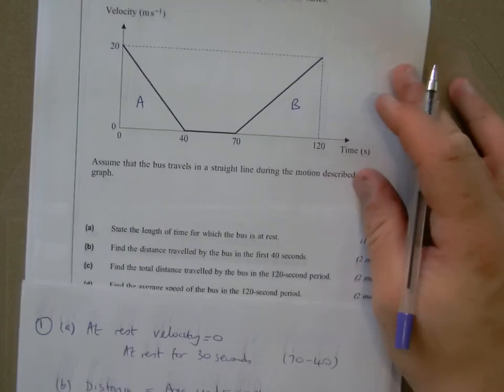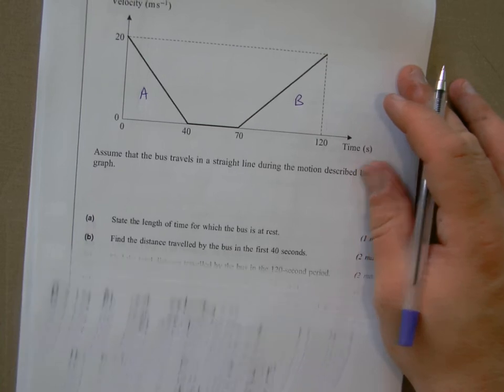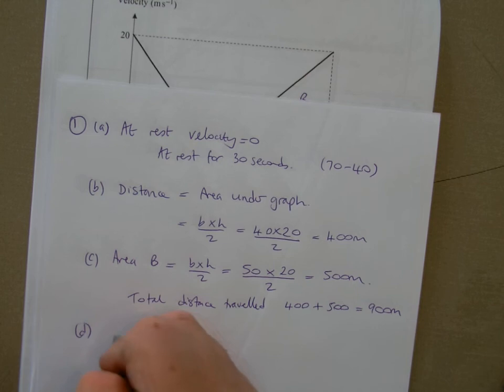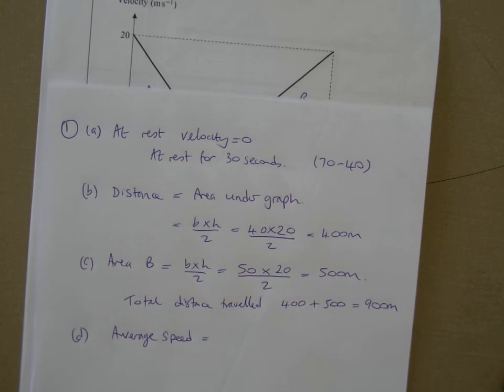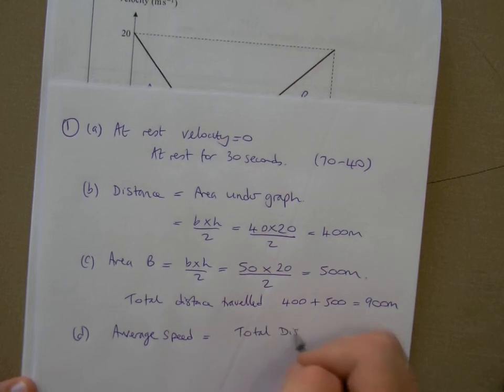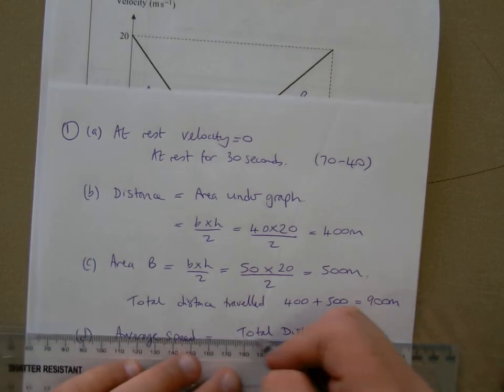Okay. Part D then, find the average speed of the bus in the 120-second period. So to get the average speed, we go back to what we learned at GCSE about speed being distance over time. Yeah, when you learn that formula, speed is distance over time, we consider the total distance, right? Divide by the total time. Okay, so that's how you get the average, yeah?